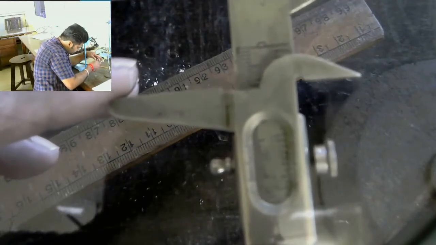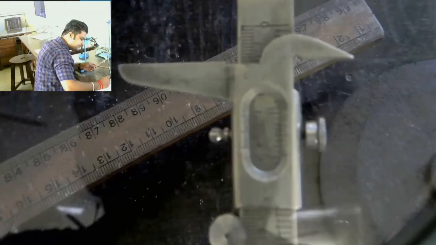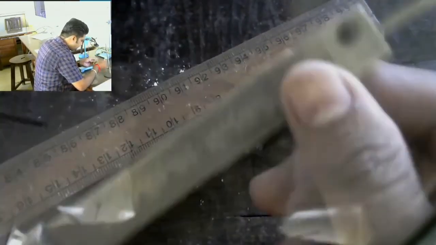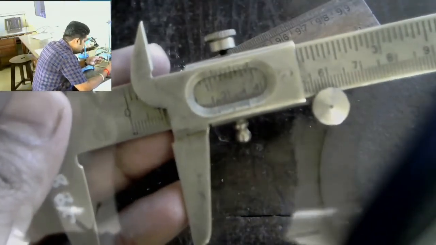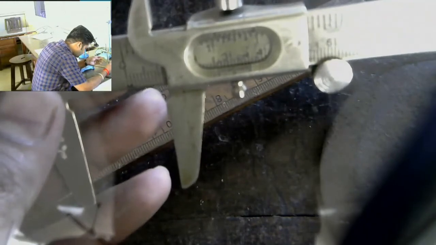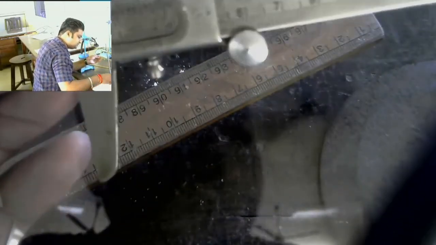The main scale reading is around 2.6. I'll note it down here. And the vernier scale division that is coinciding is 2. So that's noted down.